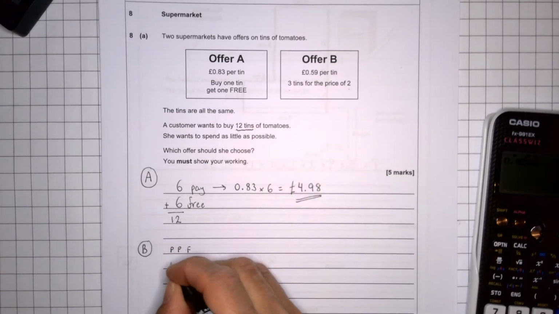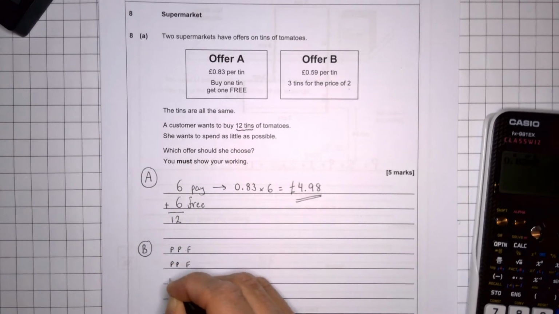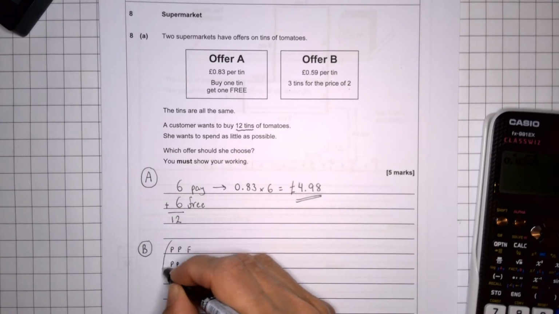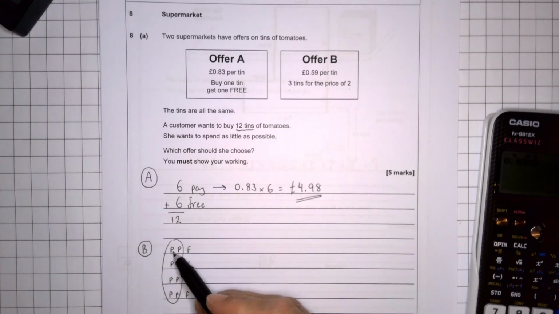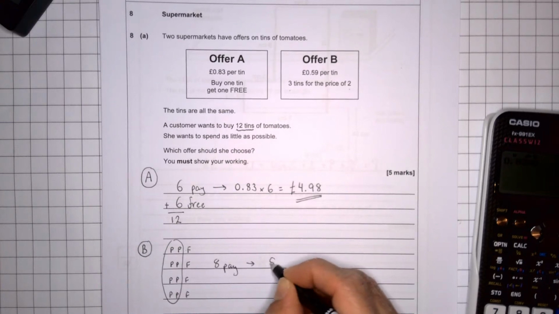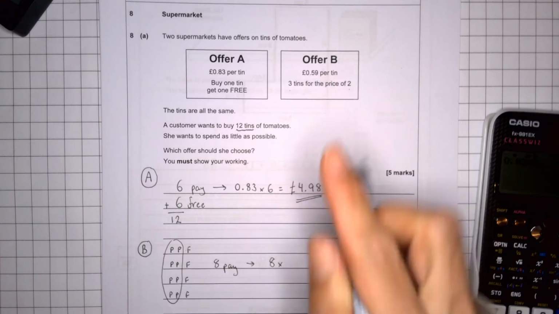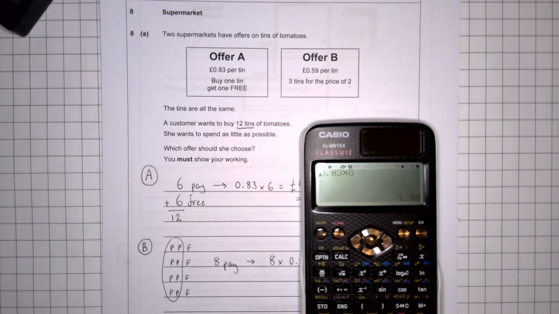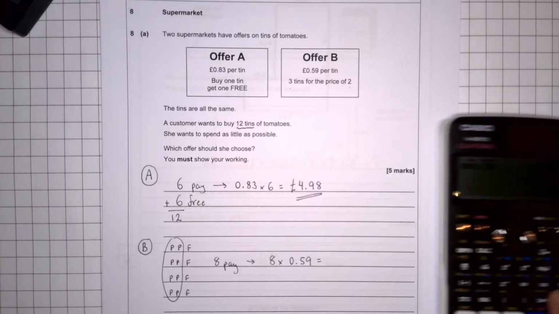So you pay for 2 and you get 3 tins. And you could find out how many of those you need to do until you get to 12. So we have 3 plus another 3 is 6, plus another 3 is 9, plus another 3 is 12. So now you can see that you need 1, 2, 3, 4, 5, 6, 7, 8 tins that you're going to pay for, which tells us that each of those tins is 59 pence. And once again, put into your calculator, 8 times 0.59, which gives us an answer of £4.72.